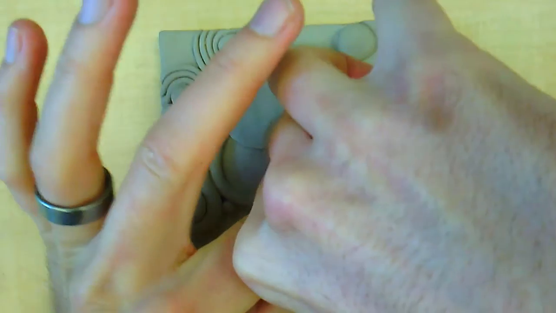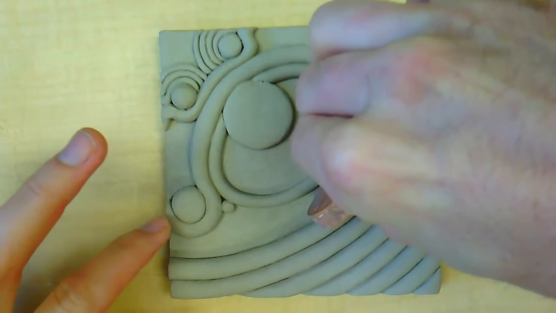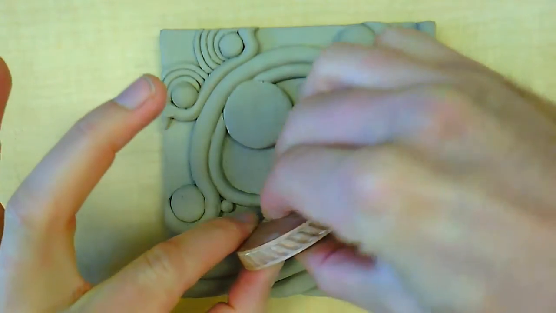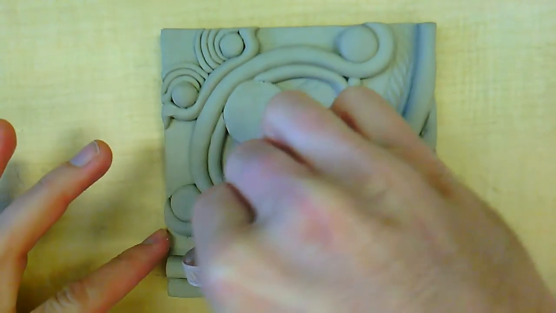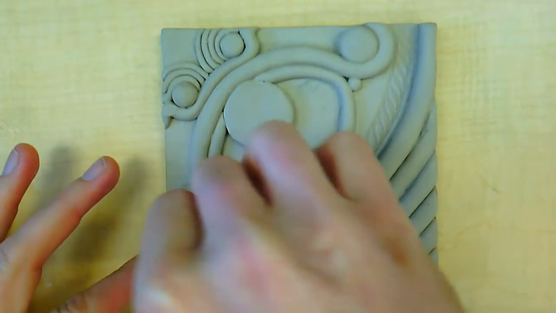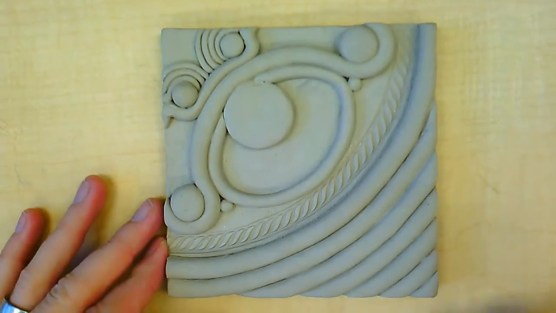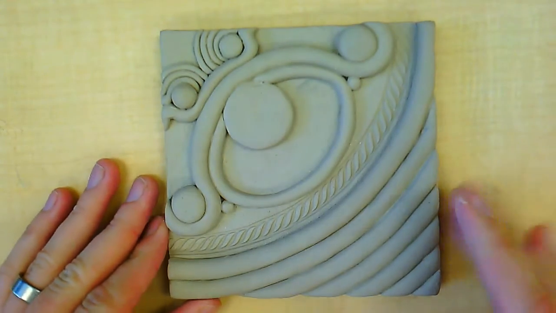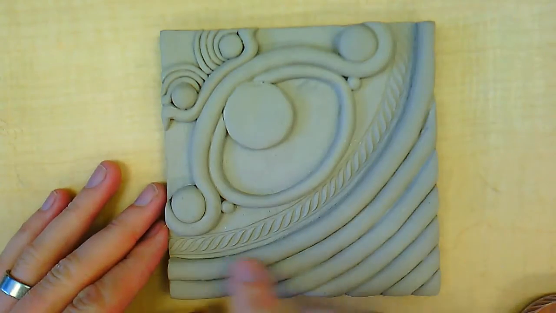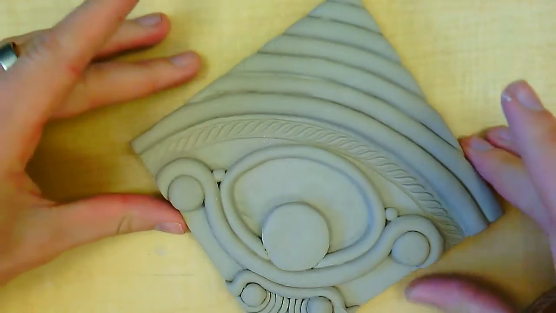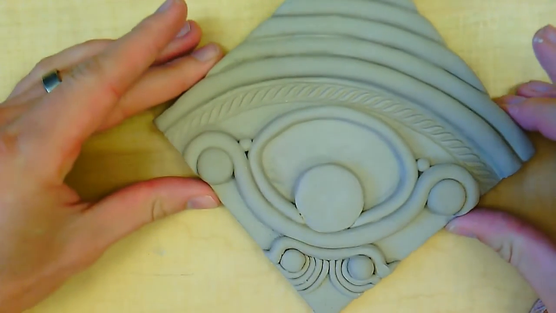Hopefully this comes out all right. My clay is not quite as soft because this is a week-old piece of clay. All right, so that's kind of interesting. We have that clear imprint now, and it already has added a whole new element into the tile.